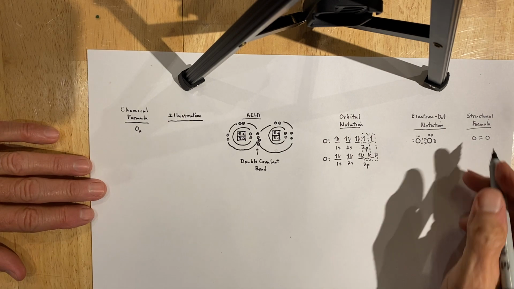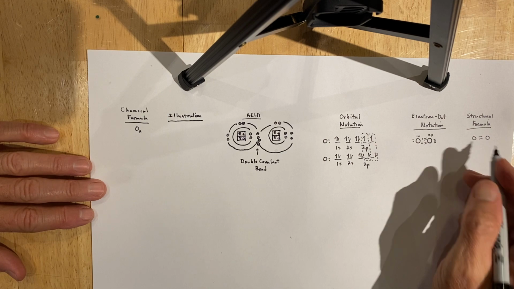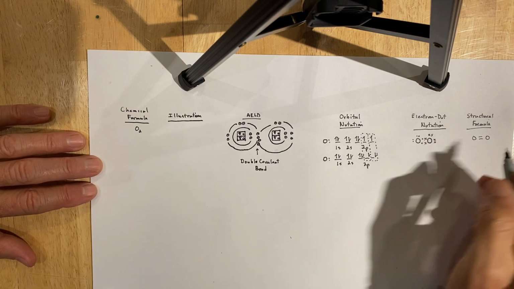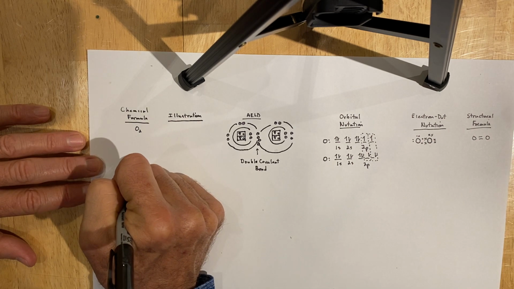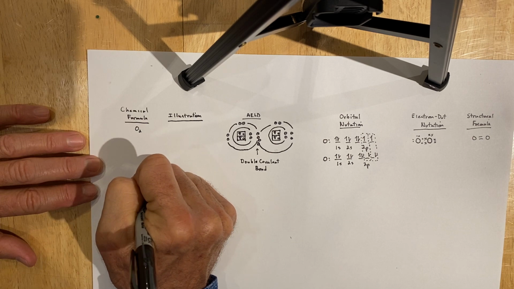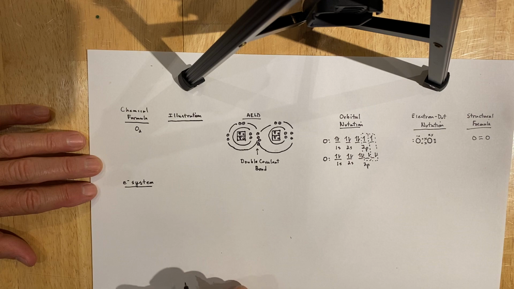So from this standpoint, we want to validate that oxygen has 2 covalent bonds. We want to do an accounting of the total electrons in the system.